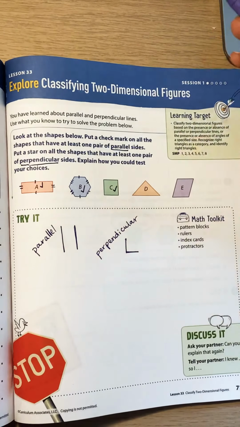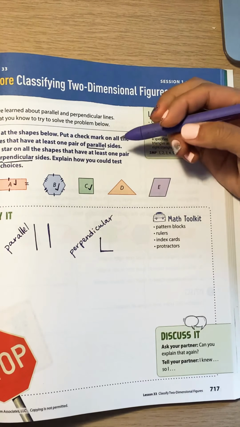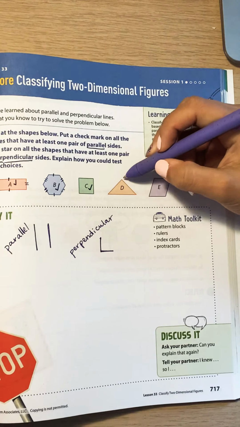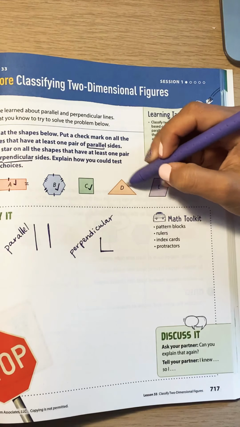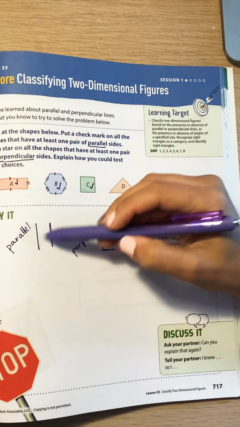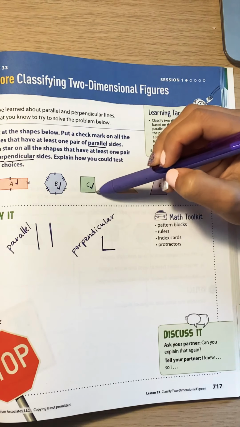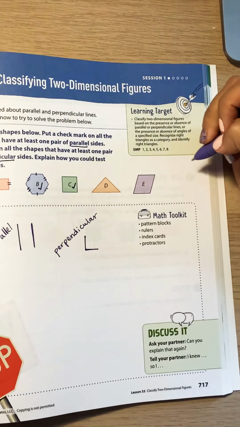So far all of them have had parallel sides. What about D? Do you see any parallel lines? You shouldn't, because this one is obviously meeting that one, and that one is meeting this one, is meeting that one. So parallel lines will never touch. Like the top of this square is never going to touch the bottom of this square somehow, okay? So D does not get a check mark.